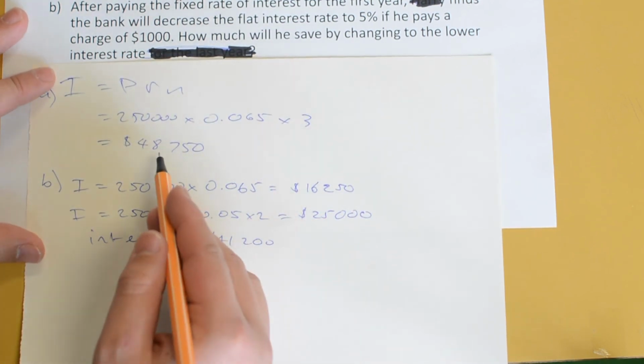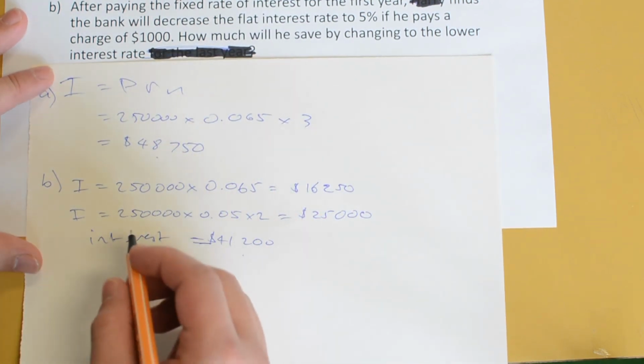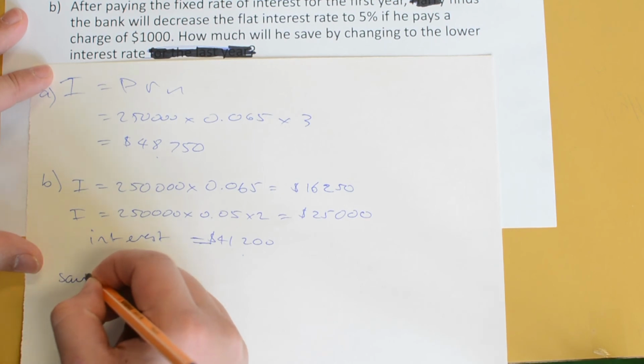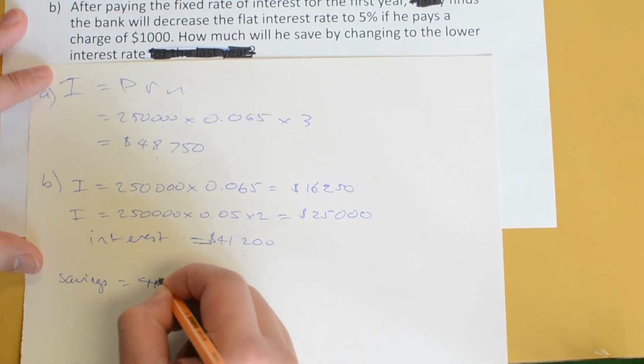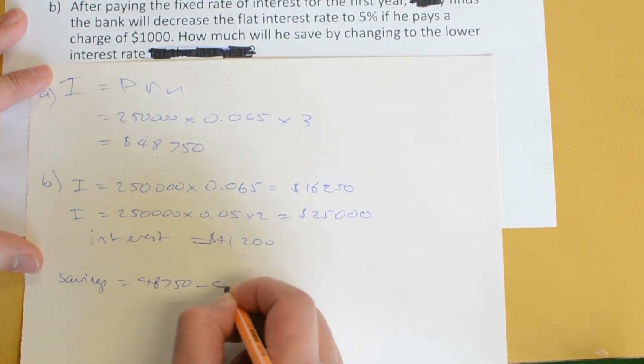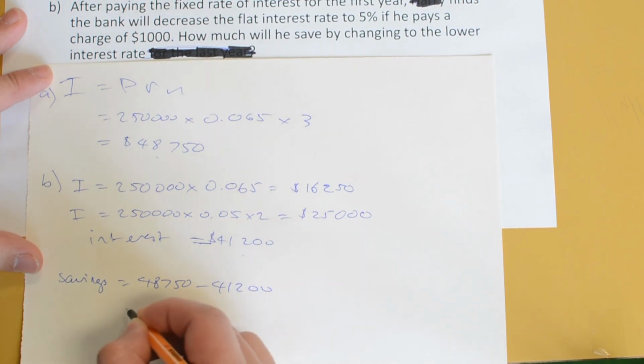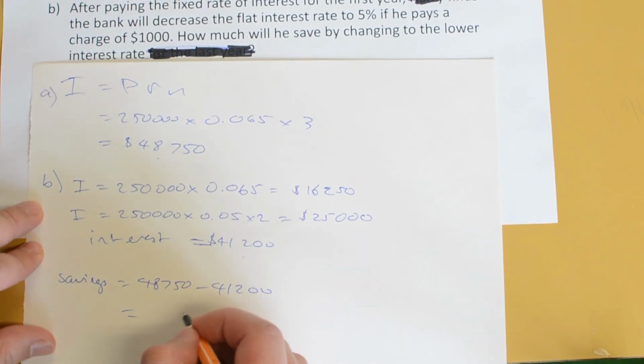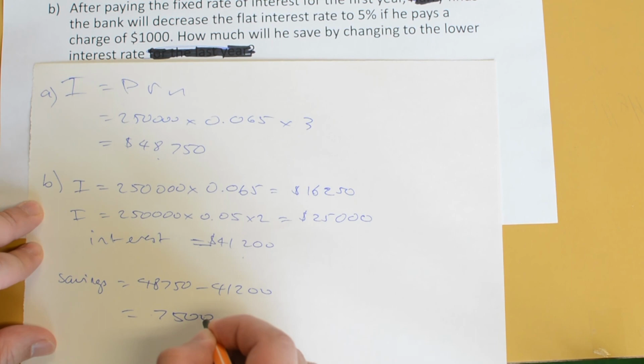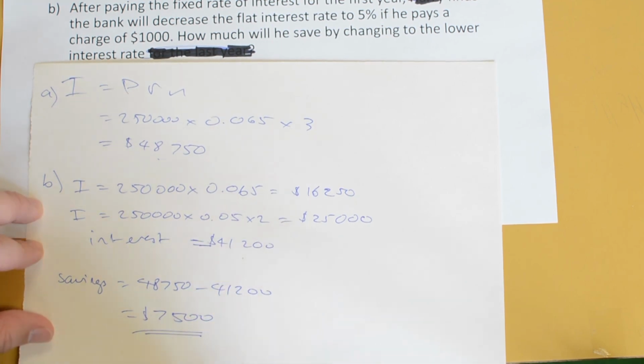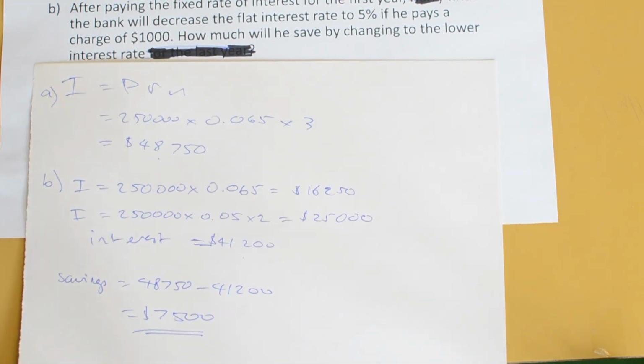Which means we need to compare this number to this number. In doing so, the savings are $48,750 take away $41,200, and doing this in the calculator gives us $7,500. So he saves a total of $7,500 by getting the reduced interest rate.